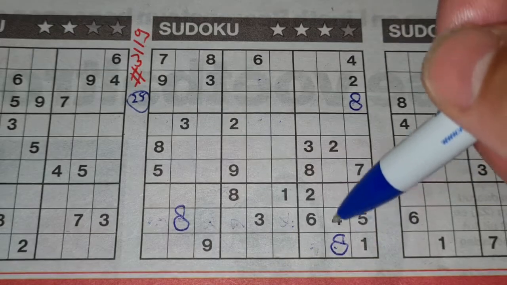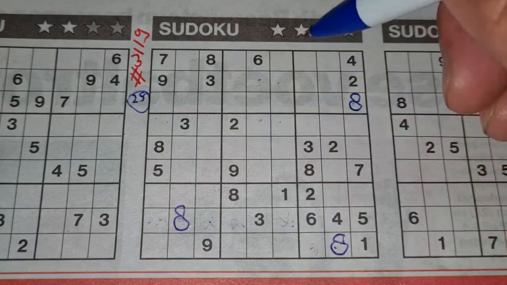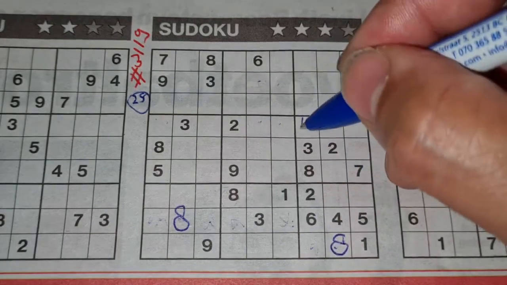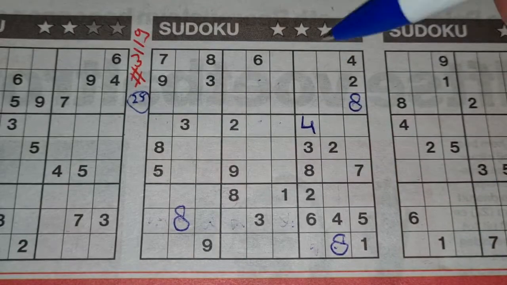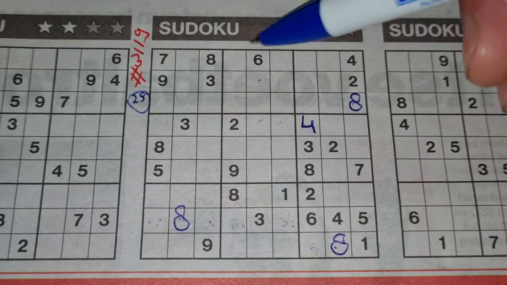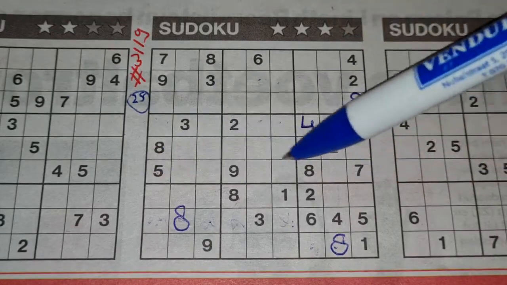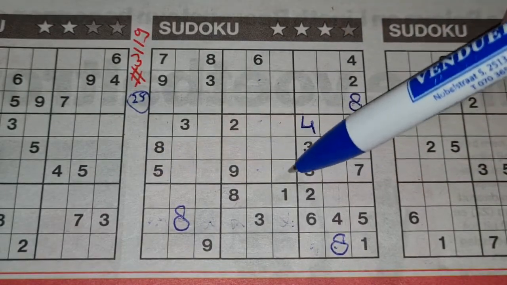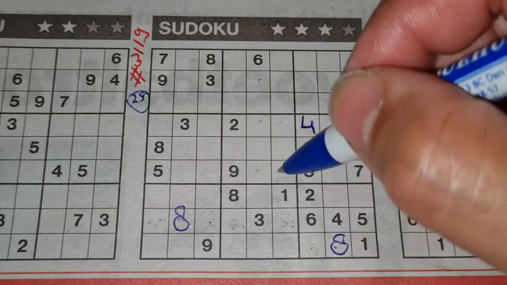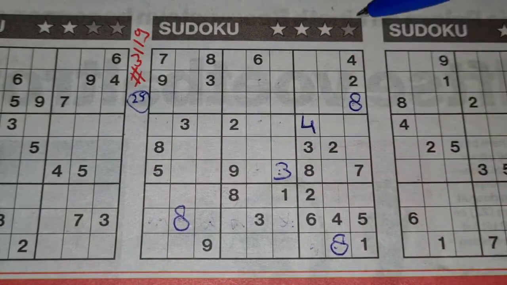4 in this column, 4 in the column next. So in that column, the only place for the 4 should be there. 3 in this row, 3 in the middle row, so in the row below, the only 2 places for the 3 should be here or there. We see there 3, no 3 there, 3 should be there.